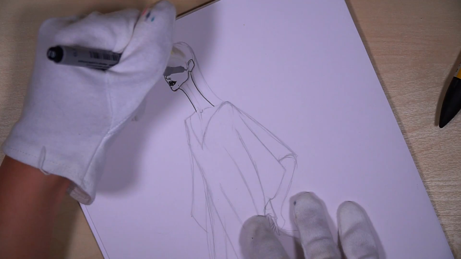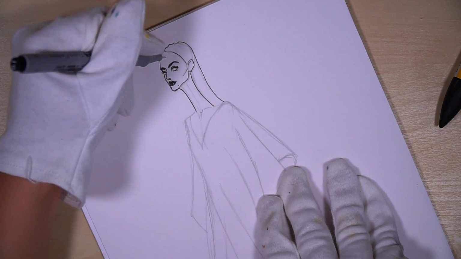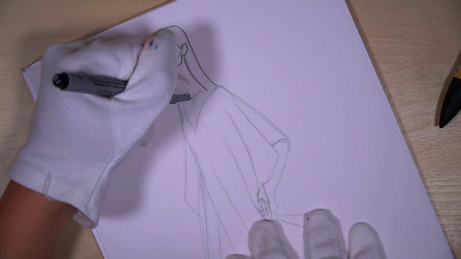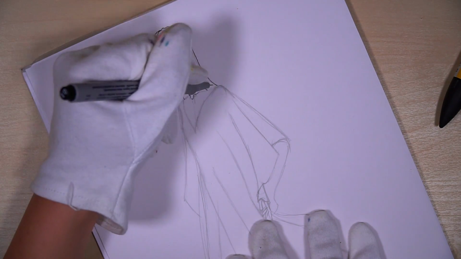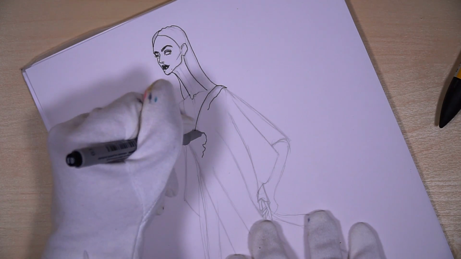Next, I'm working with a fine liner, just outlining everything that I need. For the body, usually the collarbone a little bit, and then the details of her dress.